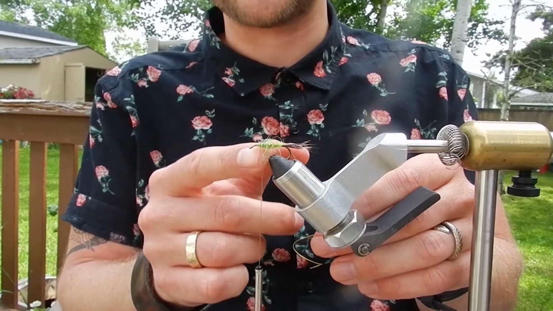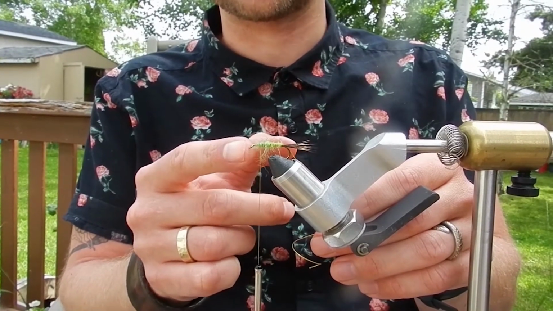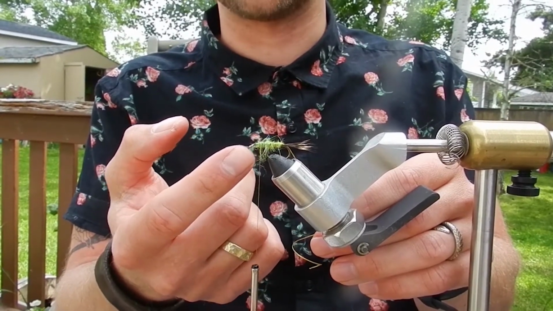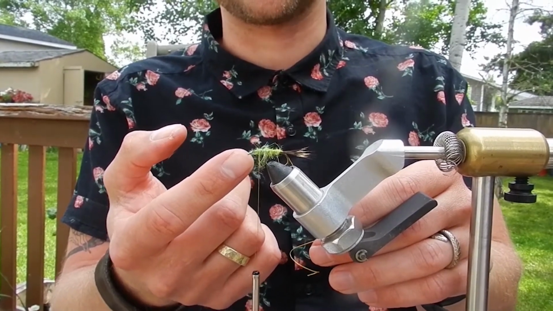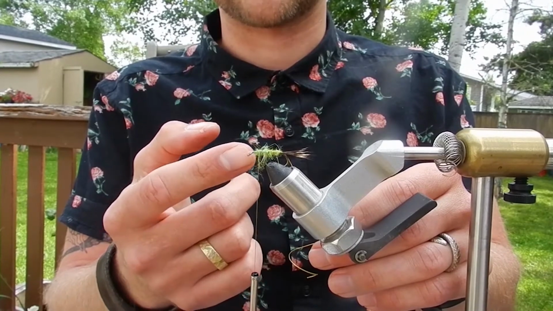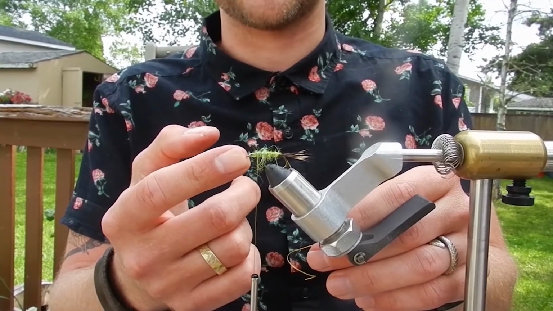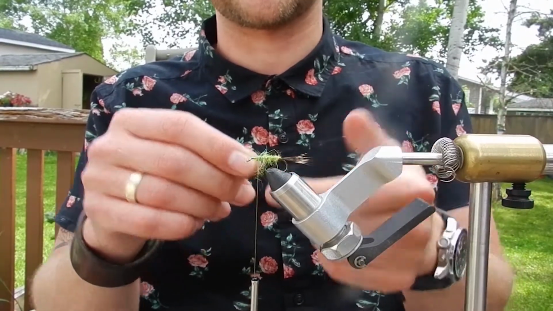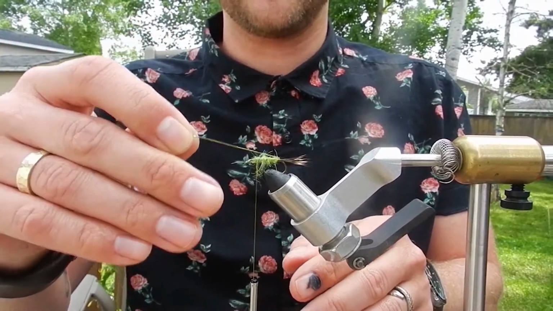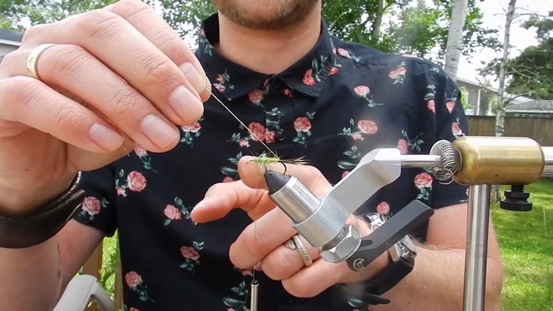Okay, so once we've got that dubbing on up to sort of behind the eye of the hook, you want to leave some space there, some bare hook, because we don't want to end up tying over the eye of the hook, and then you can't get your fly line through the hook. And believe me, I have crowded or blocked the eyes of many hooks, and those flies are useless because now you can't actually get a fly line through it to fish with. So I'm not going to do that today, hopefully.